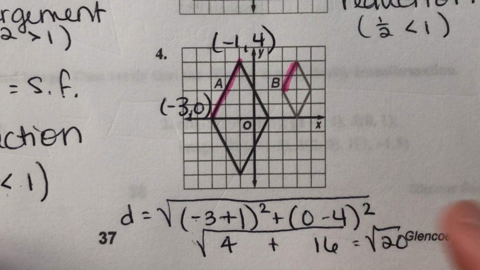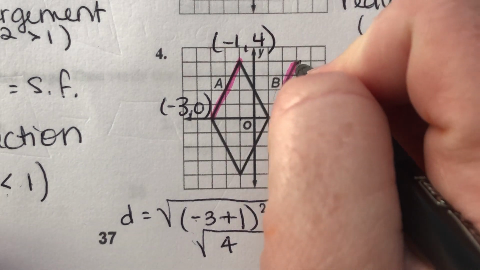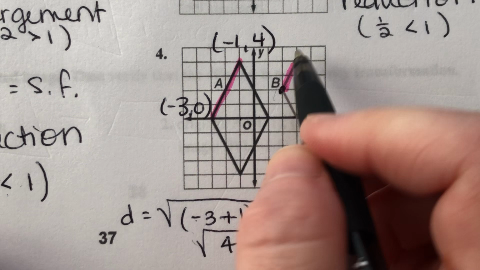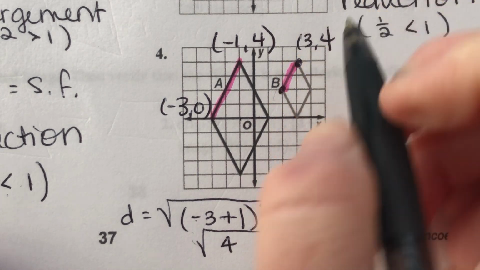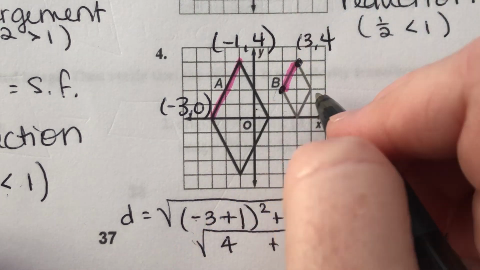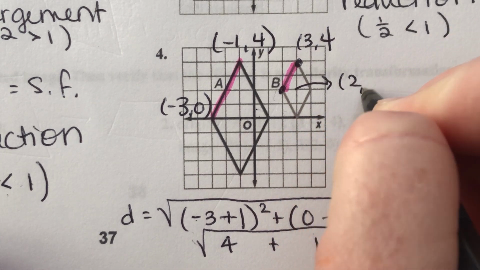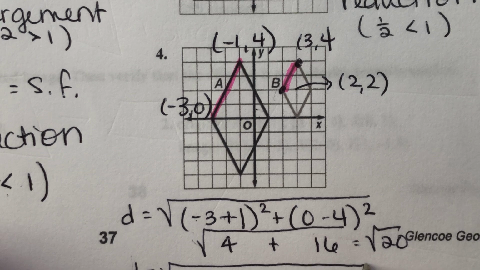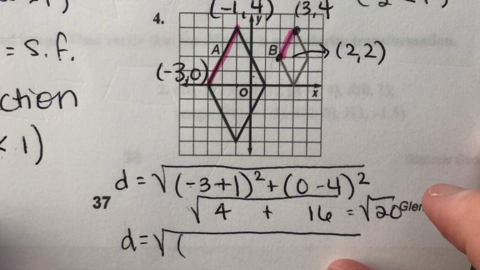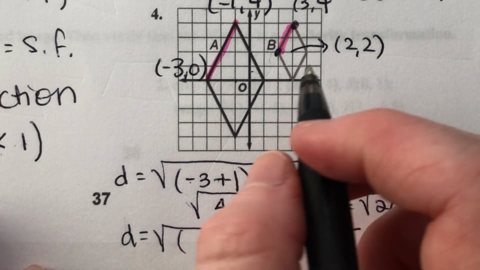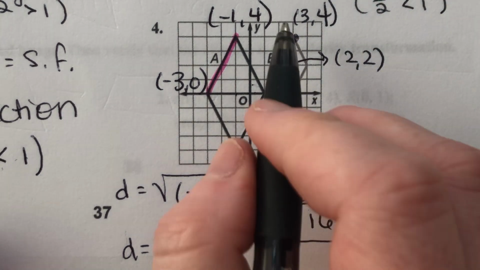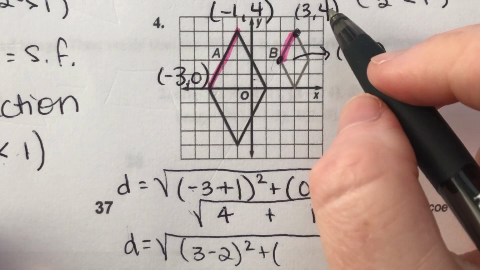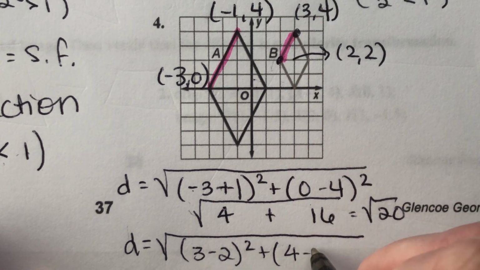Okay, and then for this one here, I need to find the length of that. So this top point is over 3, up 4, and this one is 2, 2. Same thing, I'm going to use the distance formula. (x minus x) squared, so 3 minus 2 squared, plus (y minus y) squared, 4 minus 2.